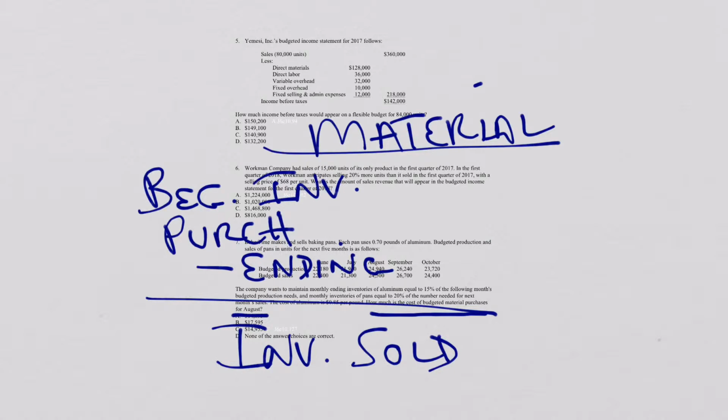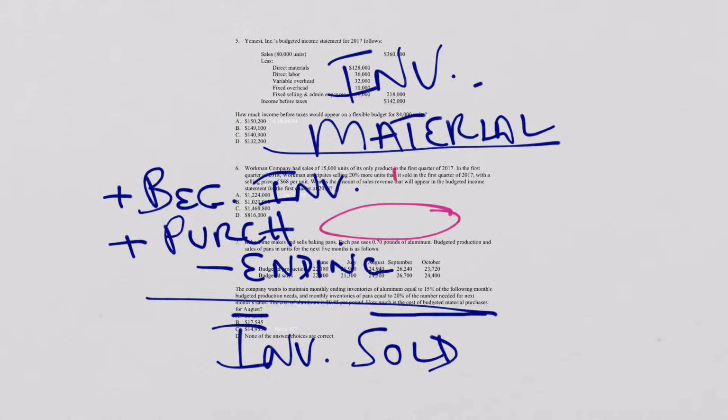That's the formula, and the formula is going to be useful here. This is our materials inventory, so we'll say inventory material. And the reason the formula will be important is because we're trying to solve for this. So we're going to figure out what these numbers are, and once we figure those out, we'll be able to determine what the unknown is here.